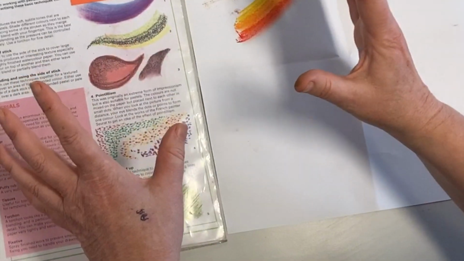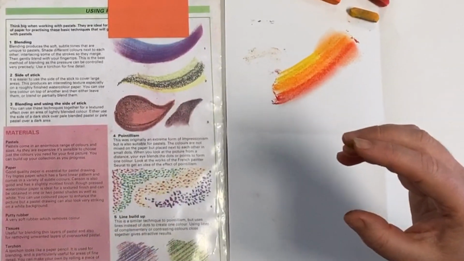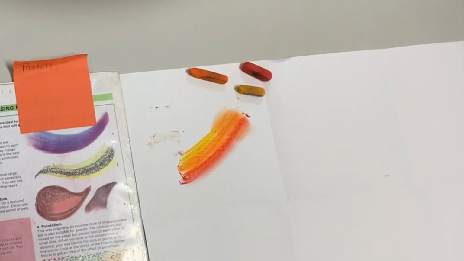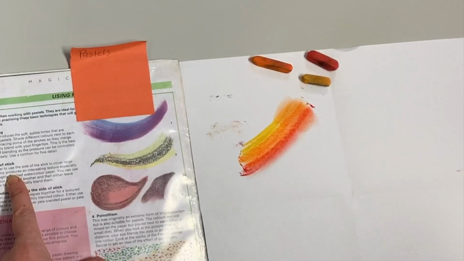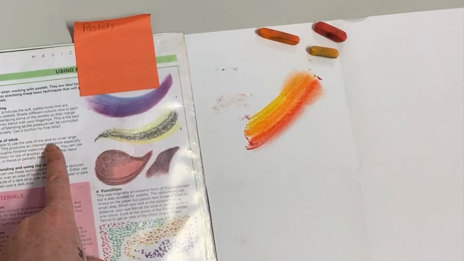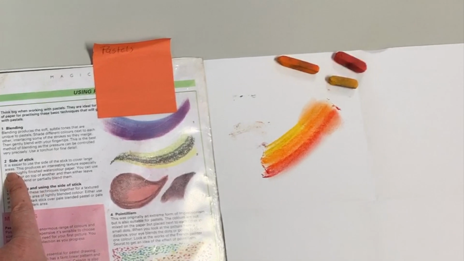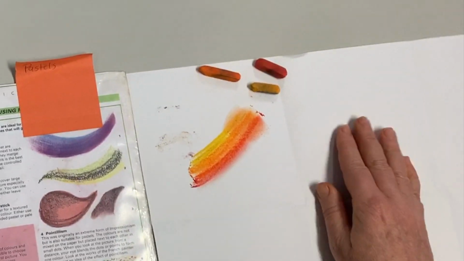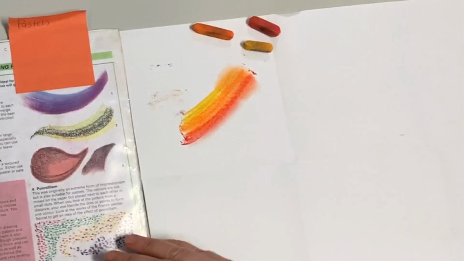Okay, so that's a nice easy one. Could you go back and have a go at doing blending, please? The next one we're having a look at is what's called the side of the stick. What's it called? The side of the stick. Here we go. I'll read it out. It's easier to use the side of the stick to cover a large area. This produces an interesting texture, especially on a rough paper. We have a flat paper, so we're not going to get that sort of texture.